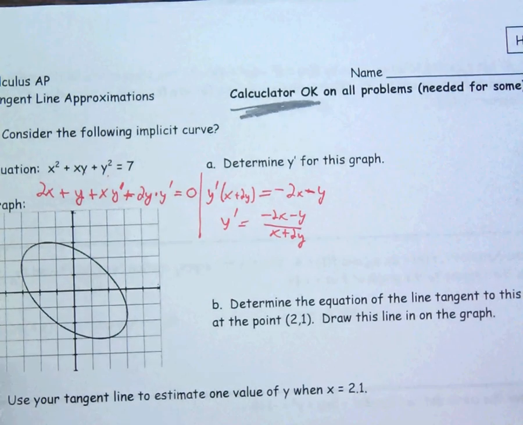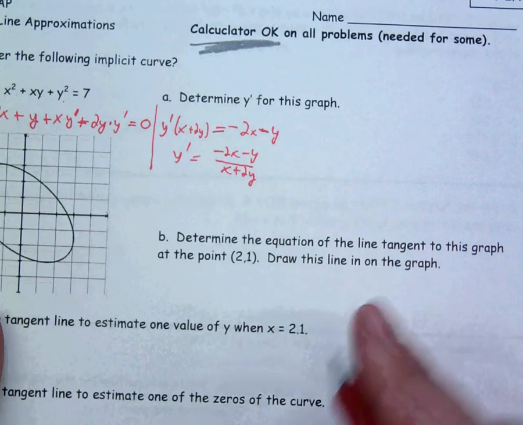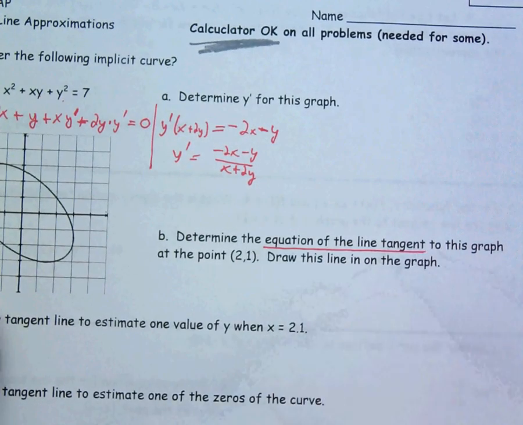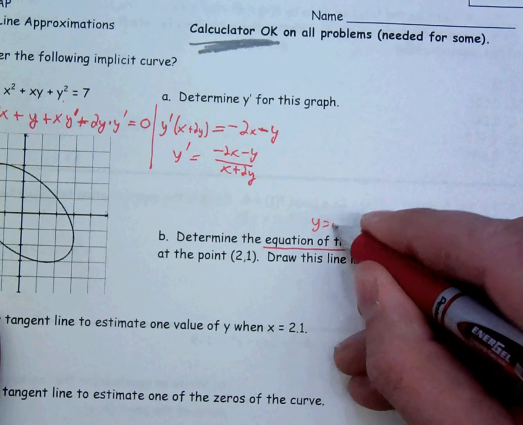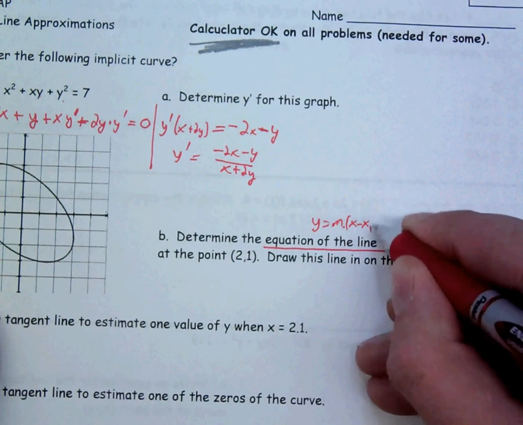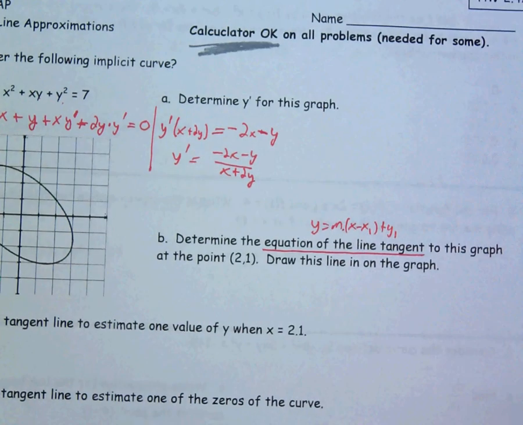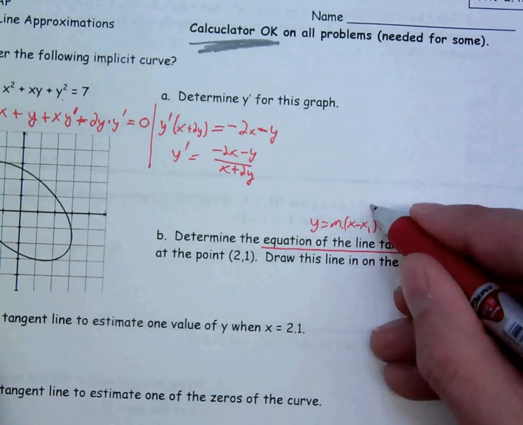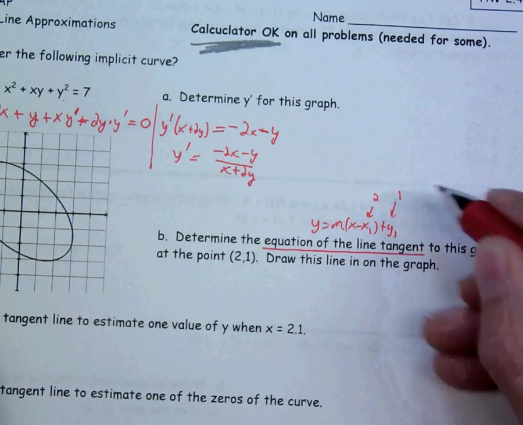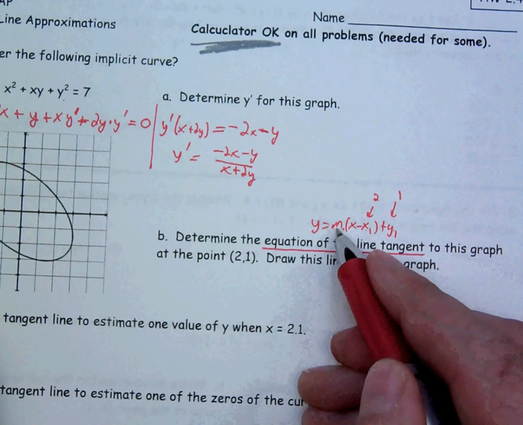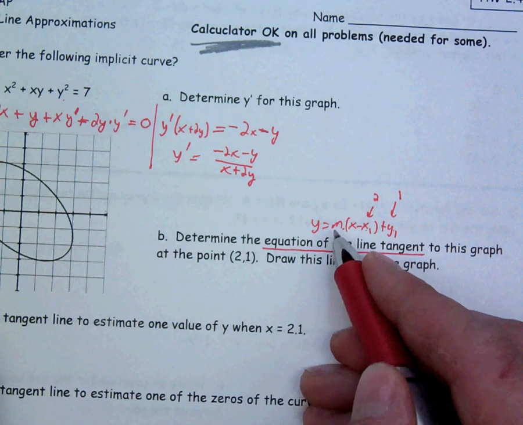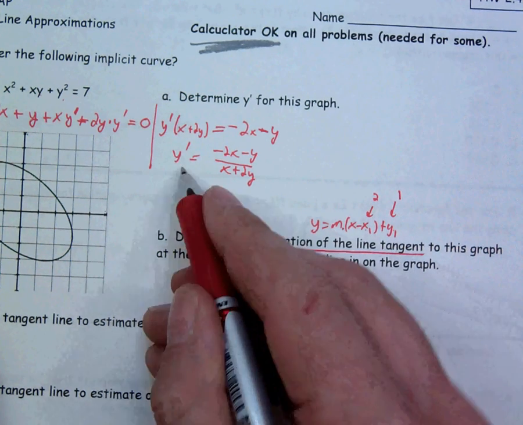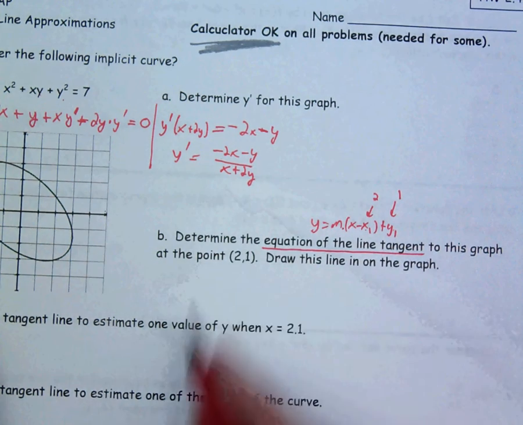Great. Determine the equation of the tangent line. Equation of the line tangent to the graph is going to be y equals m times x minus x1 plus y1. You've got to have that down by now at the point 2, 1. So our point is going to be 2, 1. That's my x and my y value. And the slope is found. The slope of the tangent line is the derivative. And so I'm just going to plug in x and y.